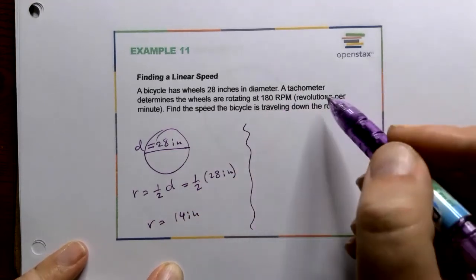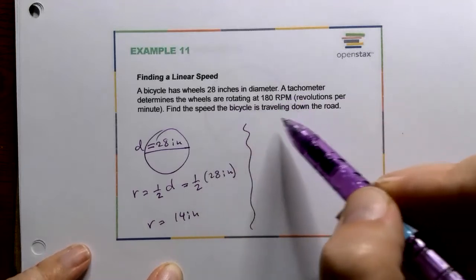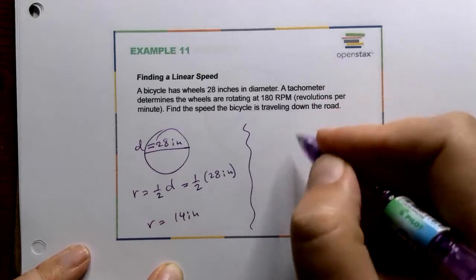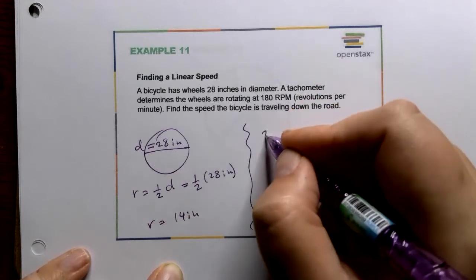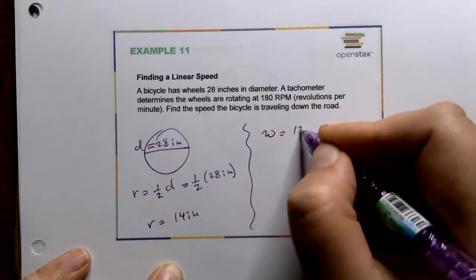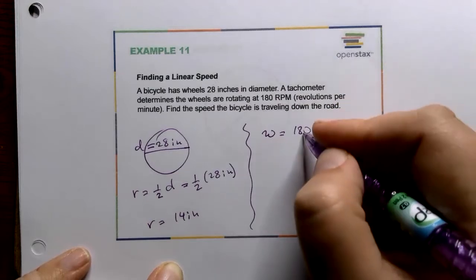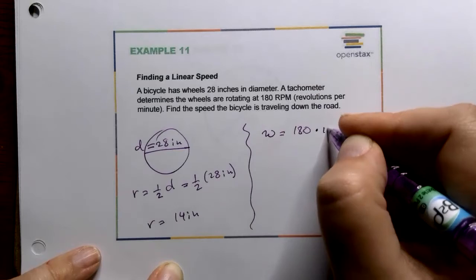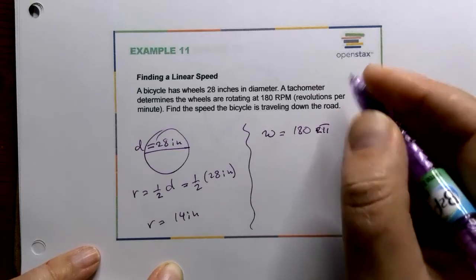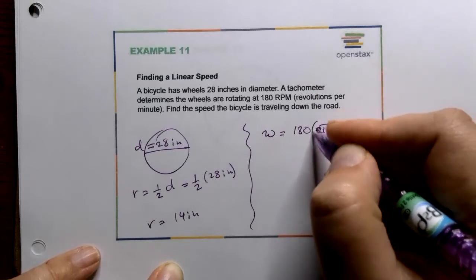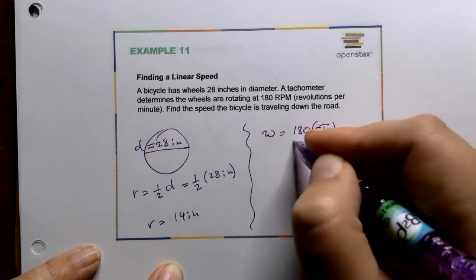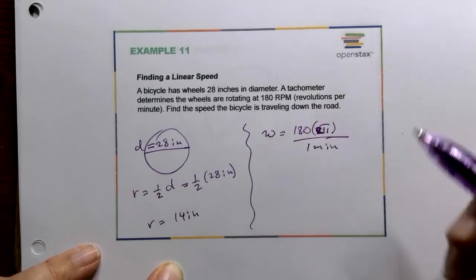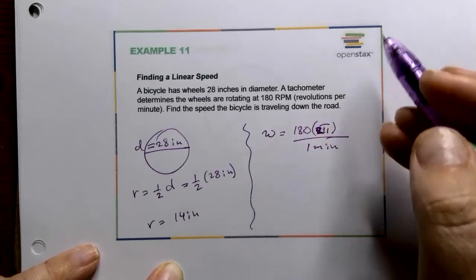What else do we have? Wheels are rotating at 180 revolutions per minute. So that's our angular speed, right? So 180 revolutions. One revolution is actually 2 pi, and we have 180 of them per 1 minute. Okay, so that's our angular speed.